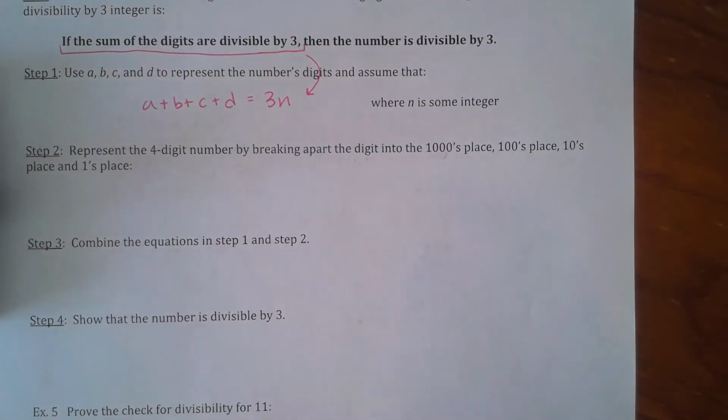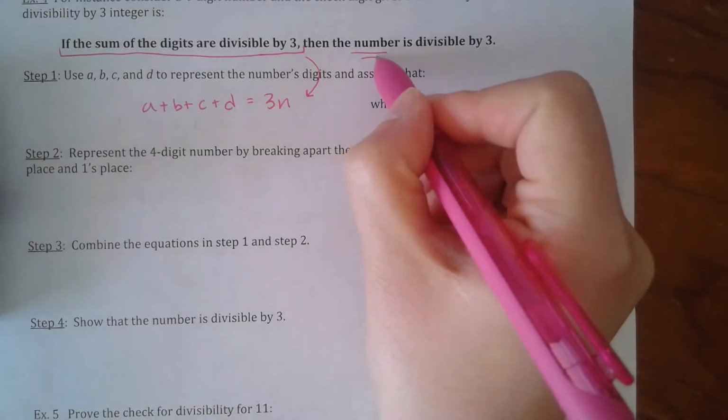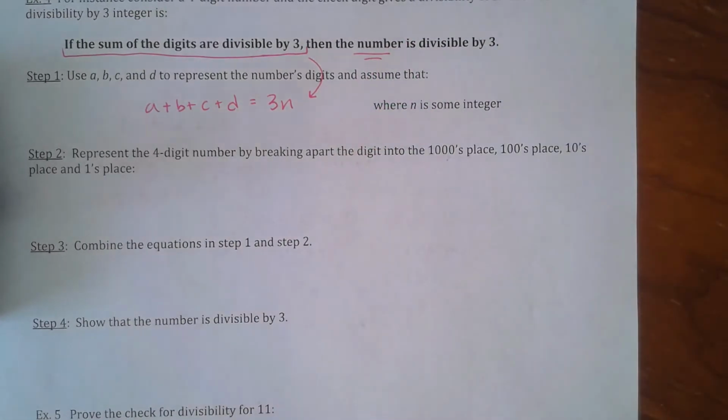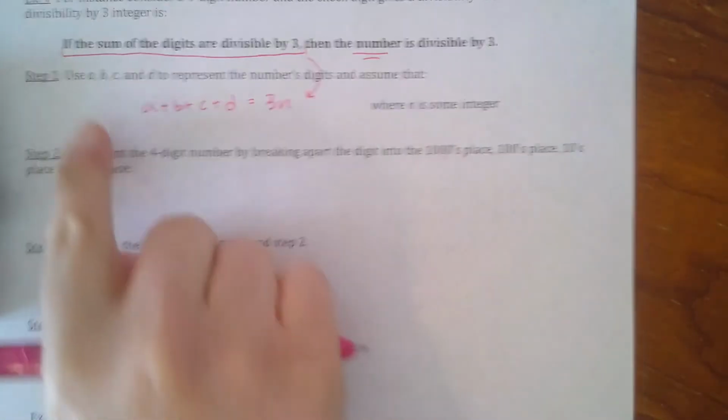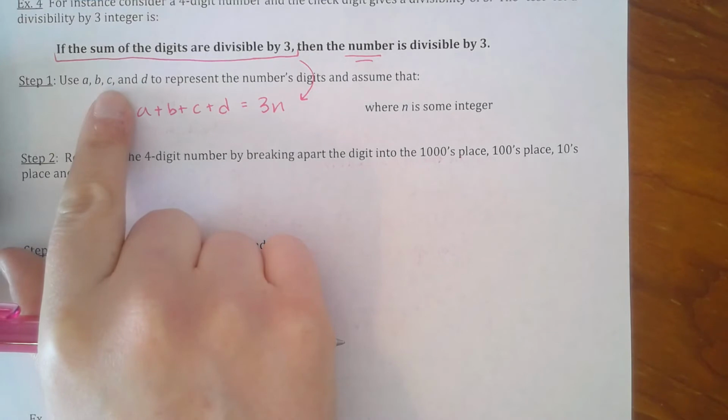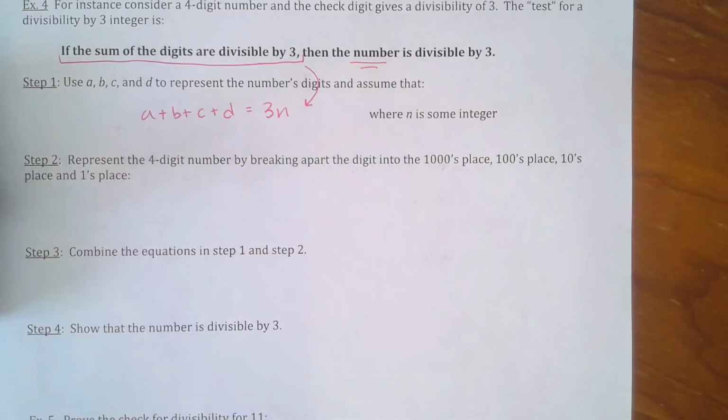So then we have to represent the number. That's the next part. This entire number is a 4-digit number. So I can't represent this number as ABCD, because that would be a product of A times B times C times D, and that's not what I want. A, B, C, and D are just integers. So in order to represent the actual number, I have to break it apart into the thousands place, the hundreds place, the tens place, and the ones place.